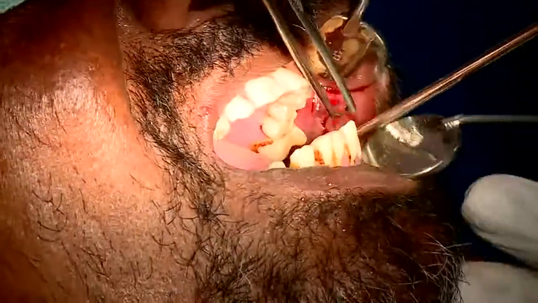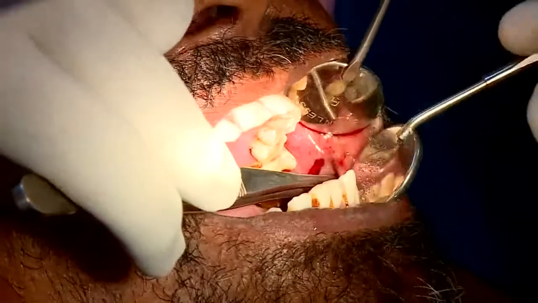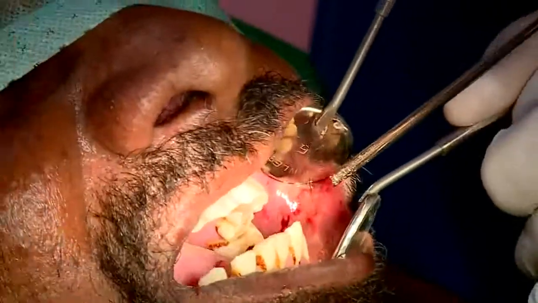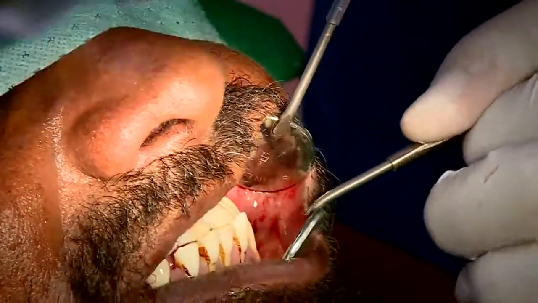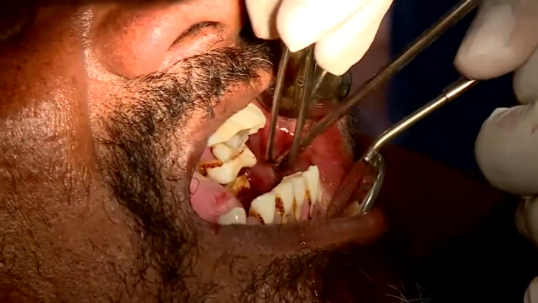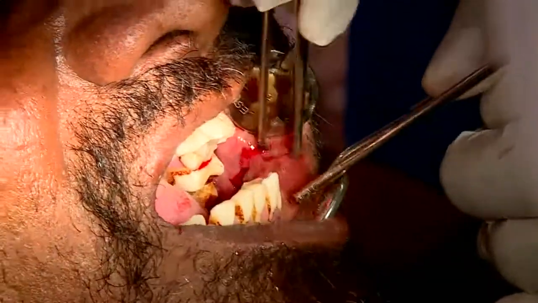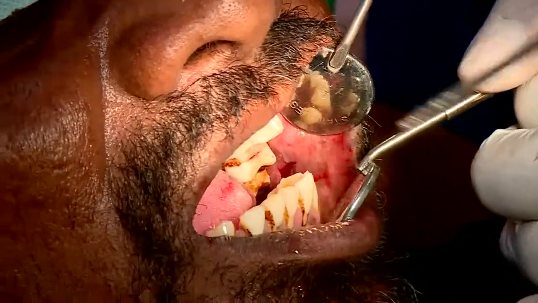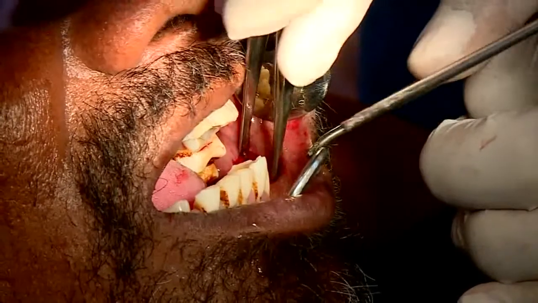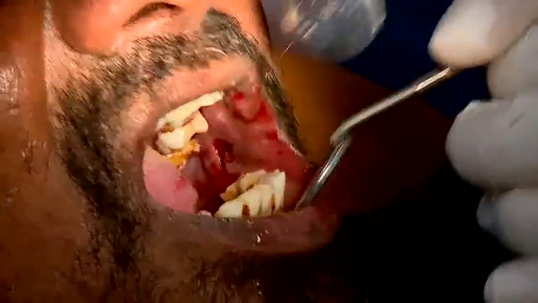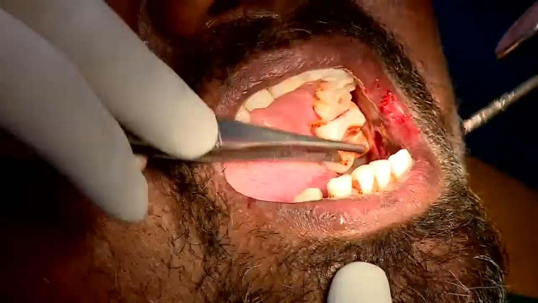For this patient, the biopsy procedure might be slightly tough because of the limited mouth opening of the patient. So it's challenging for the surgeon, but he is managing. Okay. Patient is feeling mild pain. Very good.